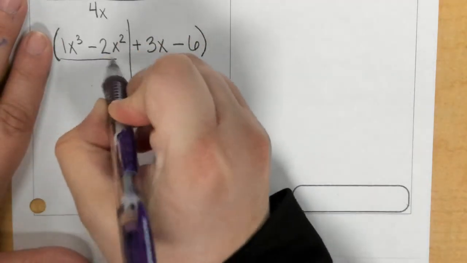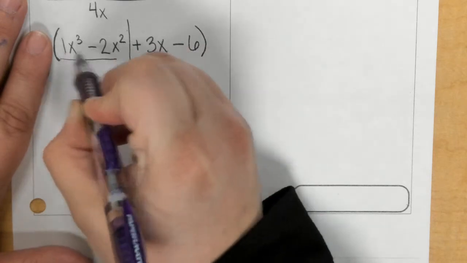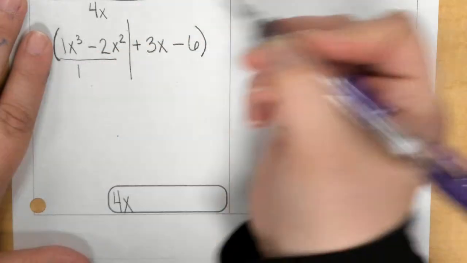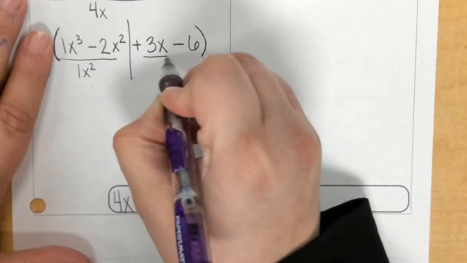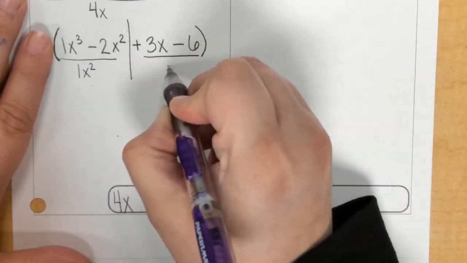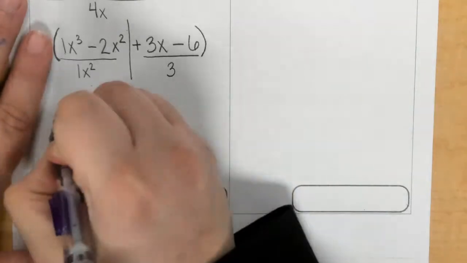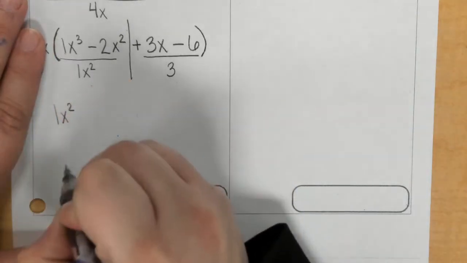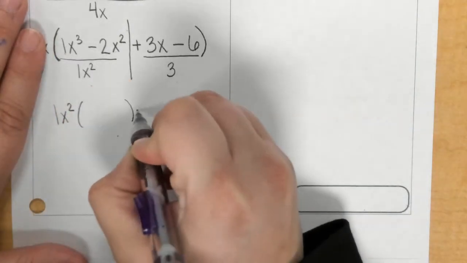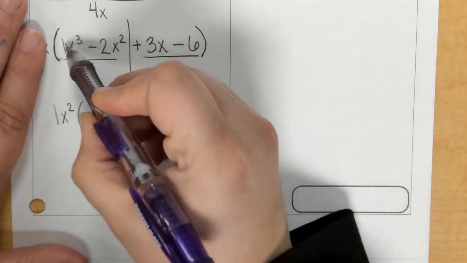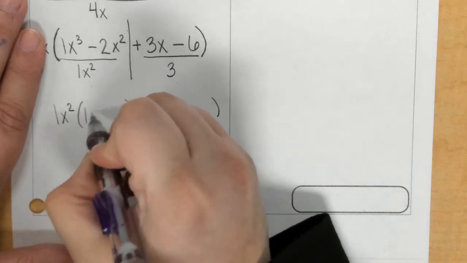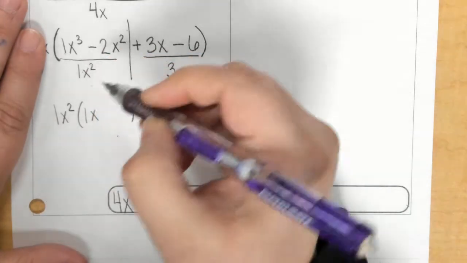I find the GCF of the first side. So 1 and 2, the only GCF of 1 and 2 is 1, and I can take x squared out. On this side, I can take 3. So I know I'm going to have 1x squared, parentheses, plus the 3, parentheses. So if I divide and subtract, I get 1x, 3 minus 2 is 1.